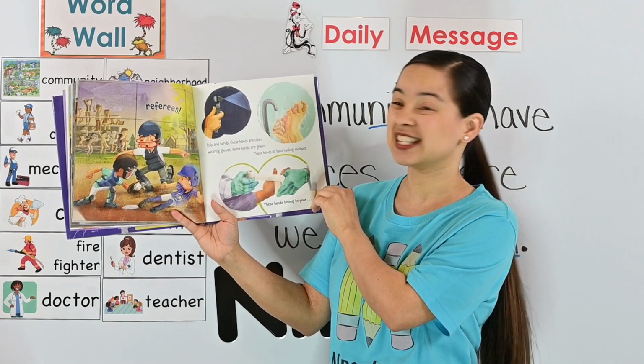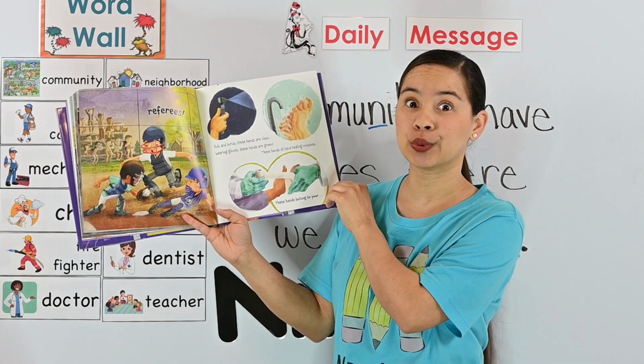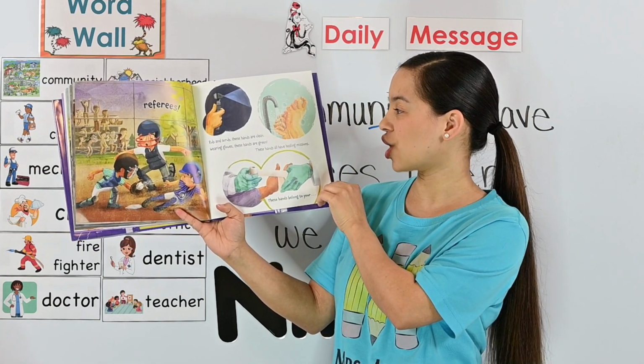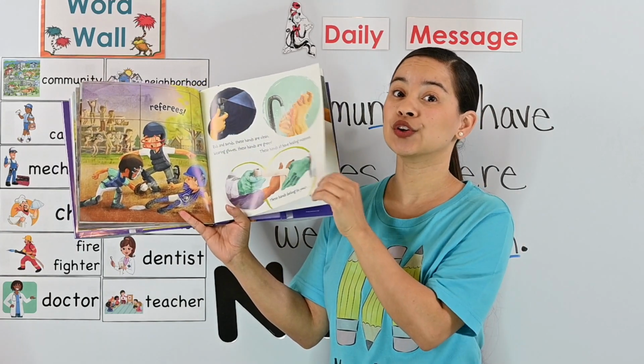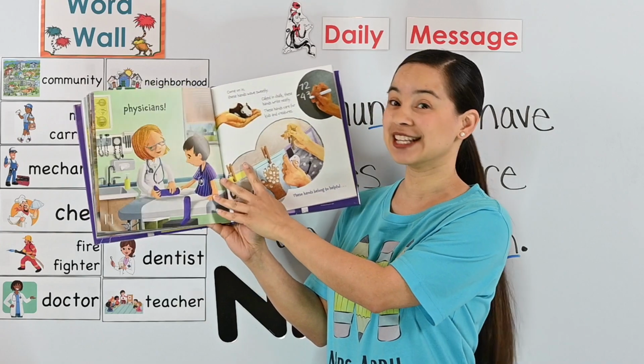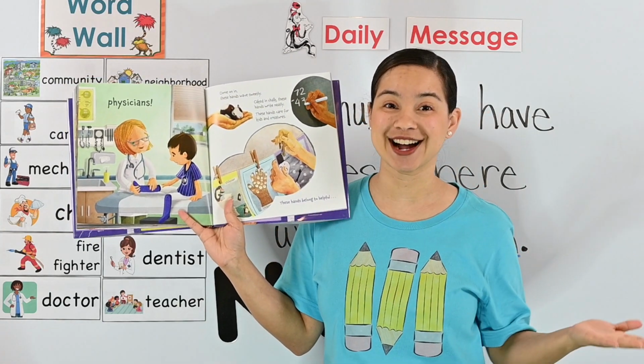Rub and scrub, these hands are clean. Wearing gloves, these hands are green. These hands all have healing missions. These hands belong to your physicians.